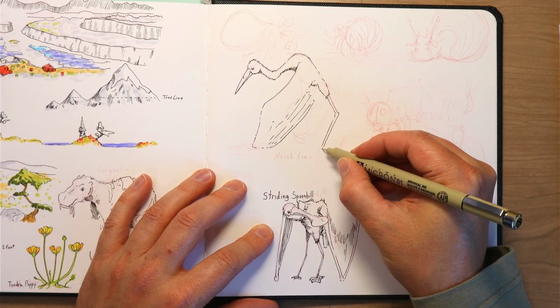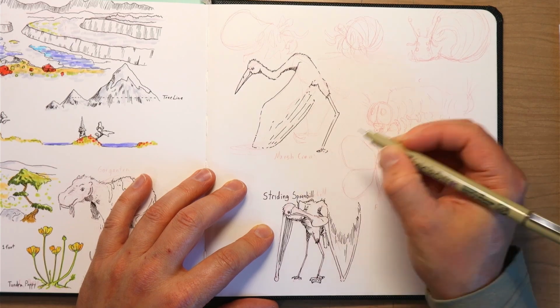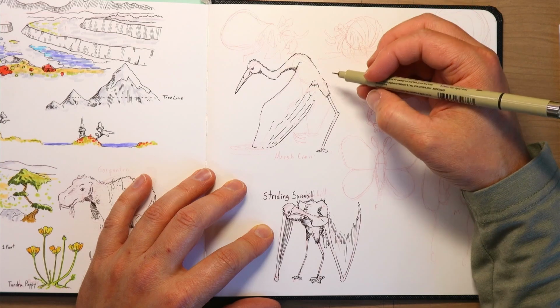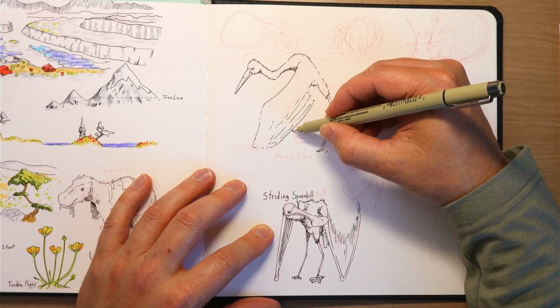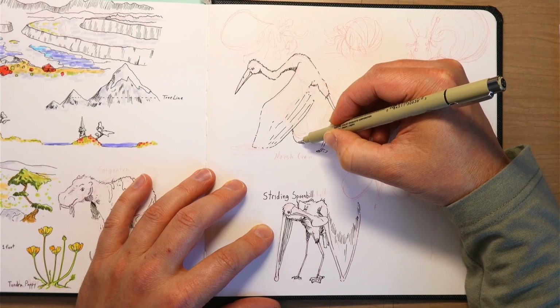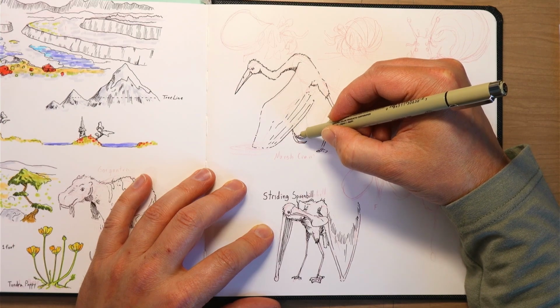So if you are looking at your world and you're just not sure what to begin with, I would find animals that you enjoy, that you find rather unique, and I would play with them and figure out how you can change individual aspects that make them just a little bit more interesting. And size is definitely the best place to start.